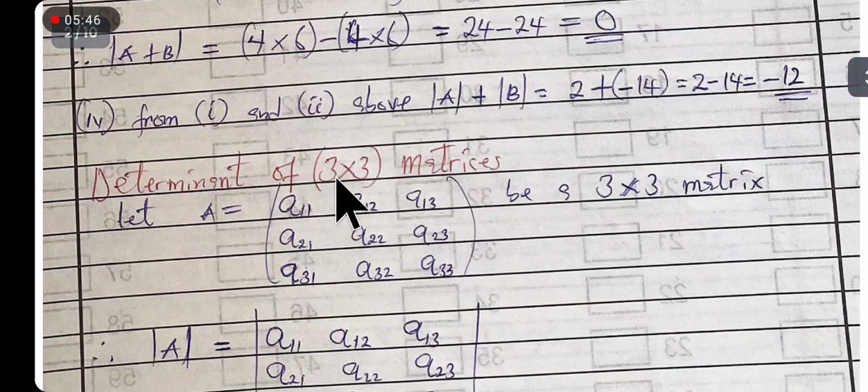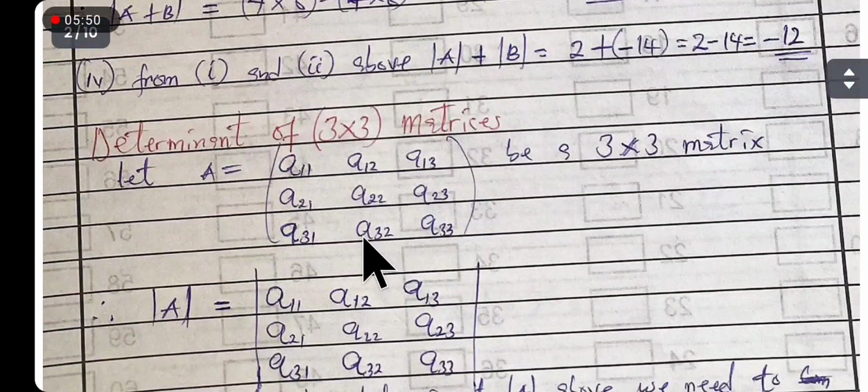Determinant of a 3 by 3 matrix. Now, if you have a 3 by 3 matrix, the way you find the determinant of a 2 by 2 matrix is not the same way you find the determinant of a 3 by 3 matrix. So now let's find out how to do it.